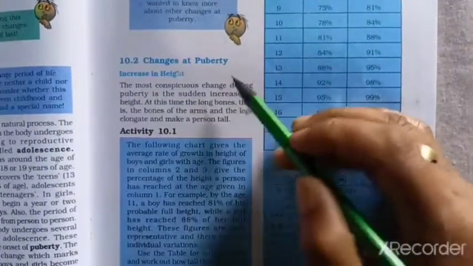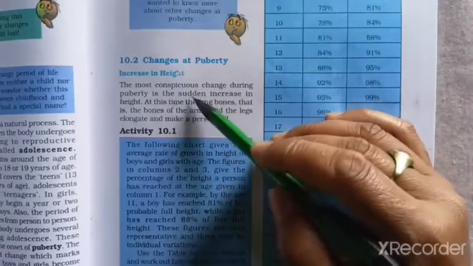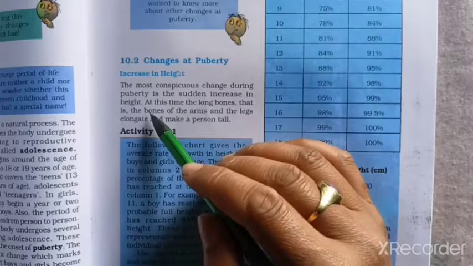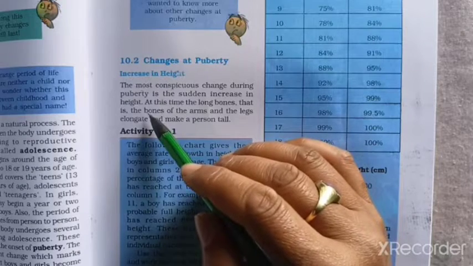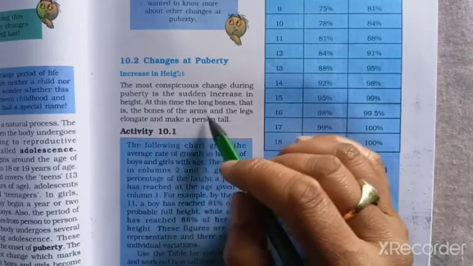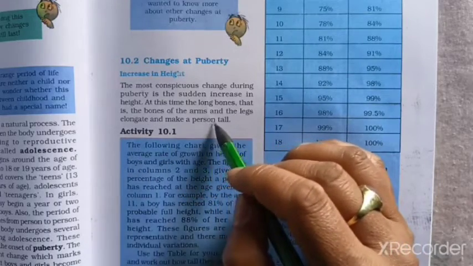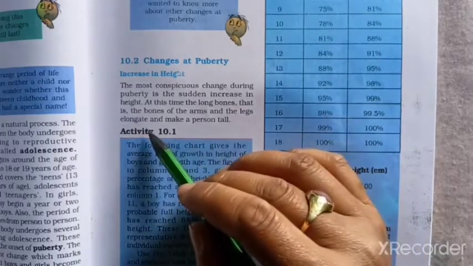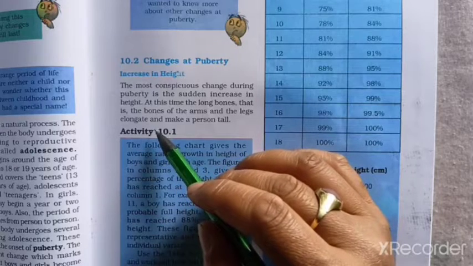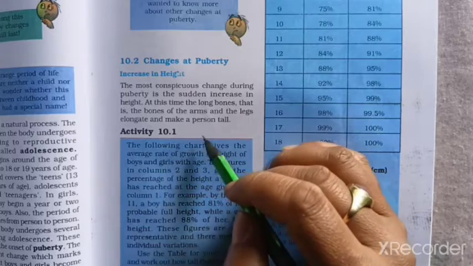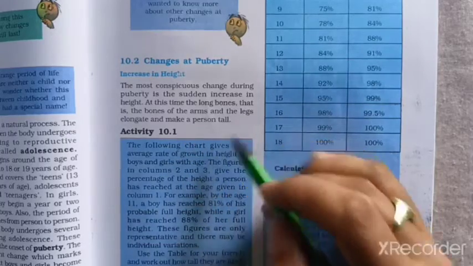So changes at puberty, increase in height. The most conspicuous change during puberty is the sudden increase in height. At this time, the long bones, that is, the bones of the arms and the legs, elongate and make a person tall. So these are also changes.